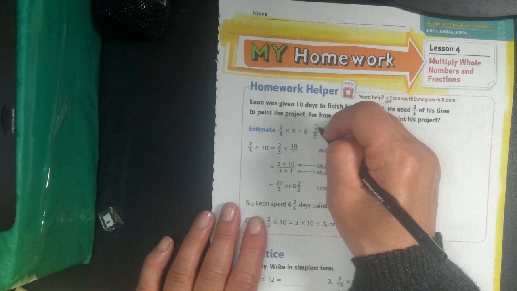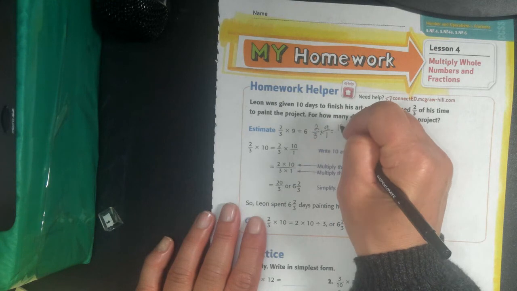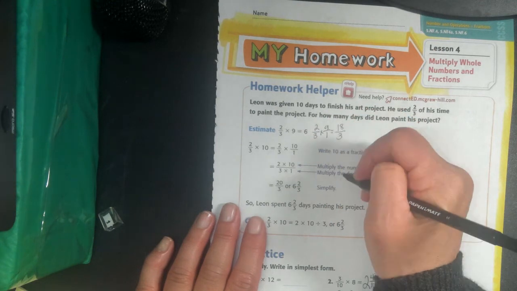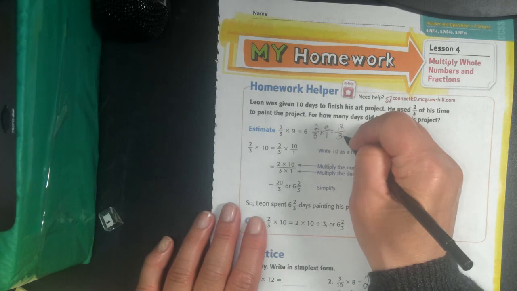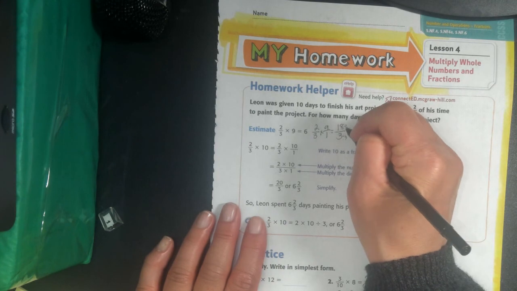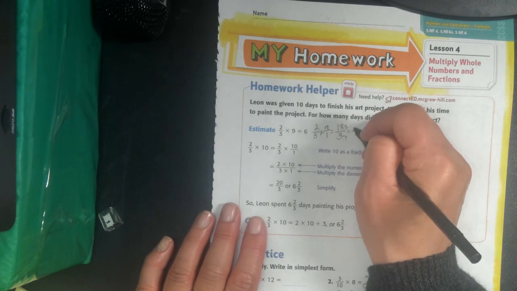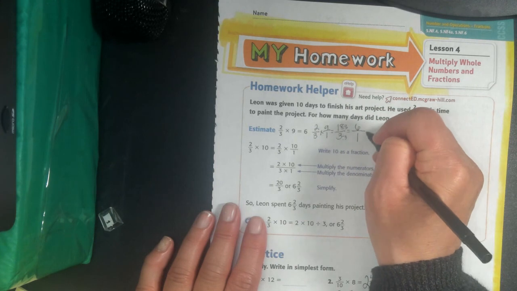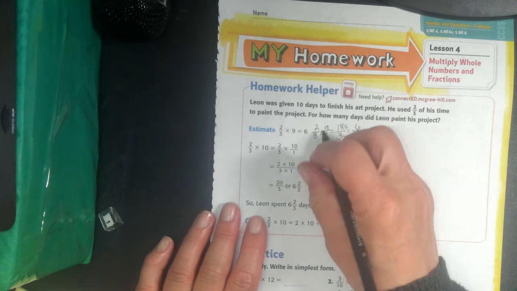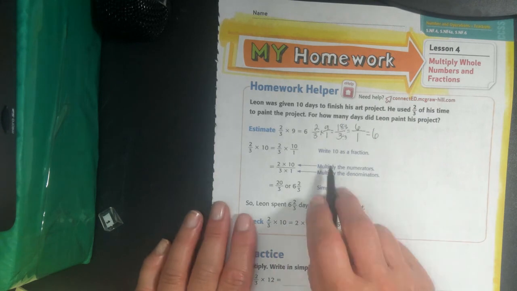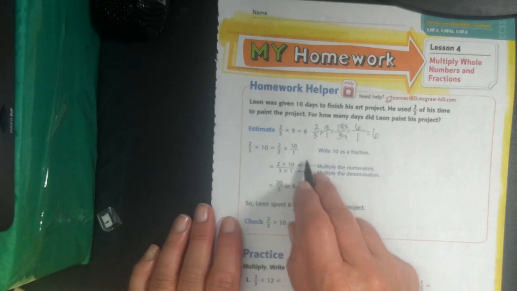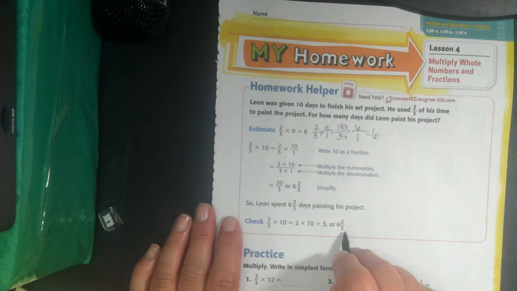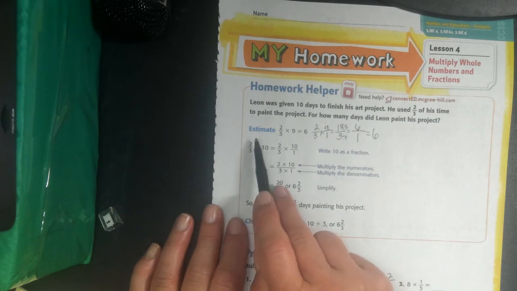But if I do 2 times 9, I'd have 18 over 3, and I can divide 18 by 3. I'm going to divide the top and the bottom by 3. 18 divided by 3 is 6, and 3 divided by 3 is 1, and my final answer would be 6. That's going to be my estimate. So when I get to my end, I'll see, is my estimate close to my actual answer? Just to make sure I was doing it right.